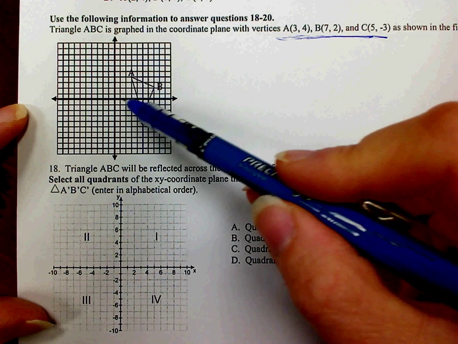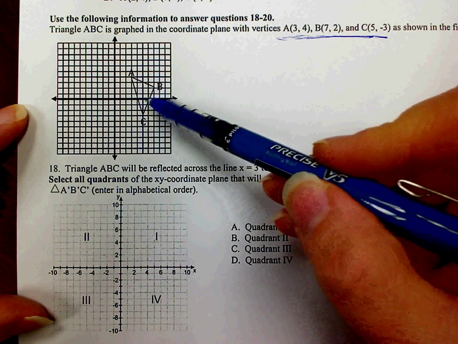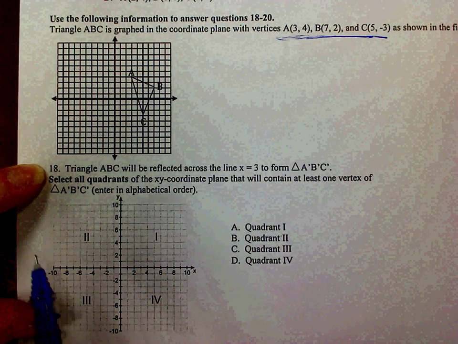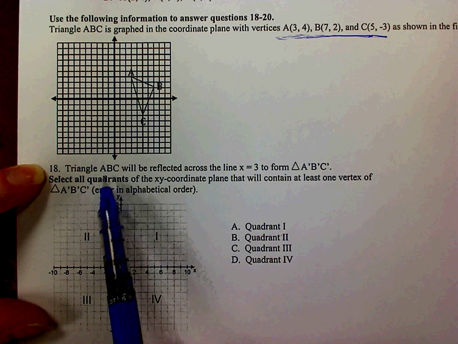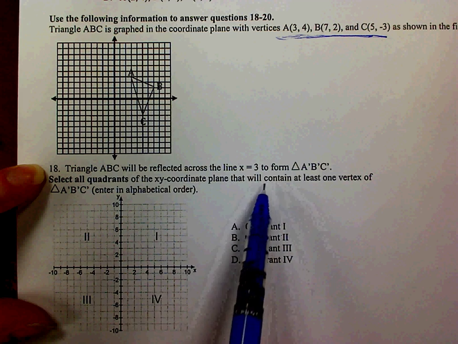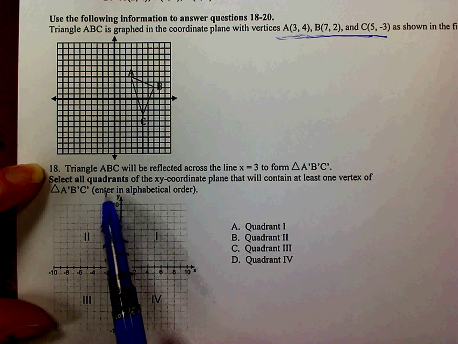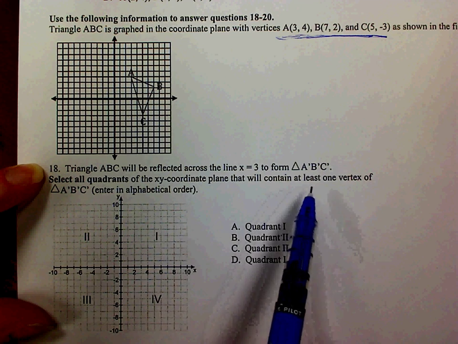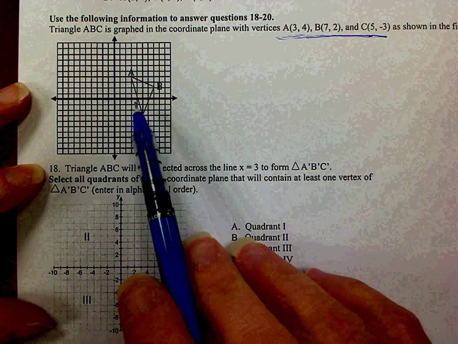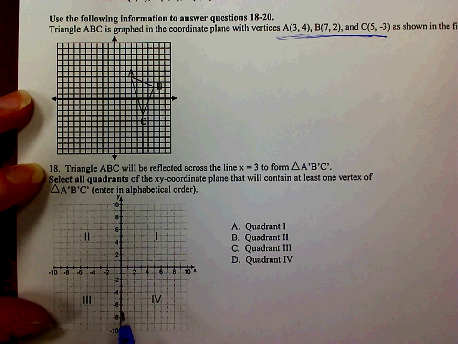It tells you that A is at 3, 4, B is at 7, 2, and C is at 5, negative 3. Here's the question. It says triangle ABC will be reflected across the line x equals 3 to form the image triangle. We want to select all quadrants of the coordinate plane that will contain at least one vertex of the new triangle. So we're going to perform that reflection on this triangle to see where those image points end up.